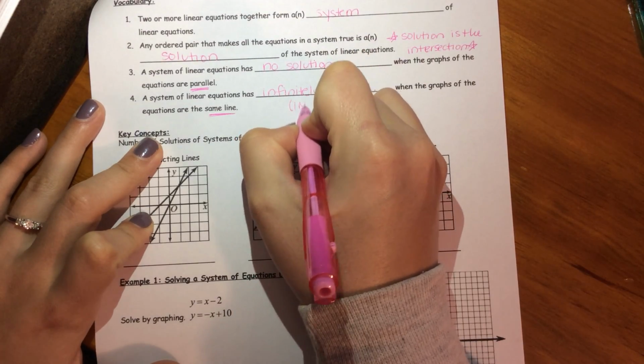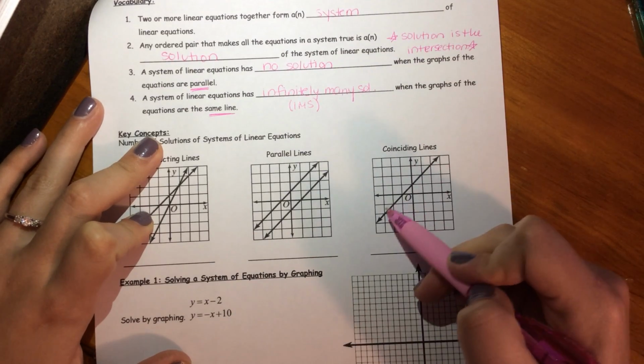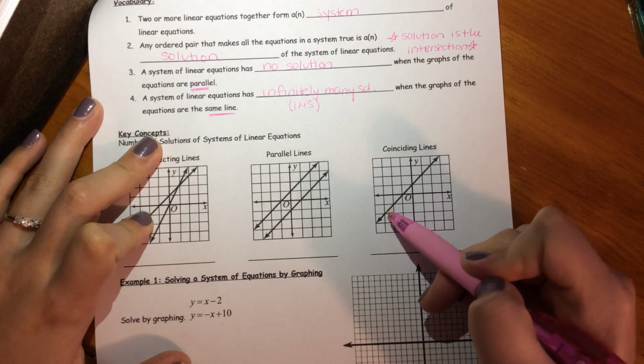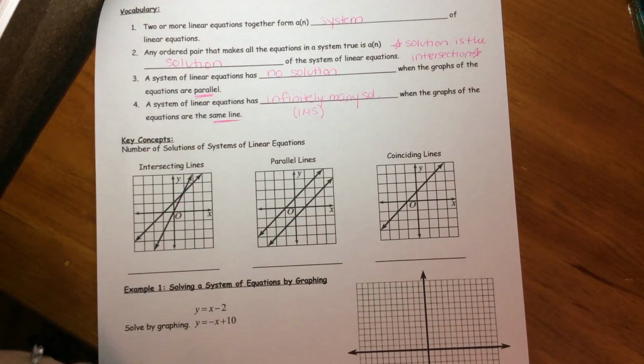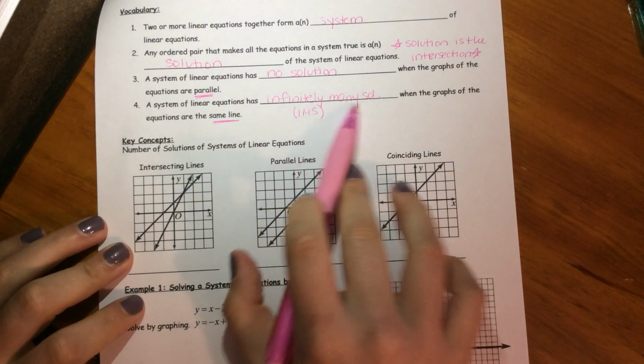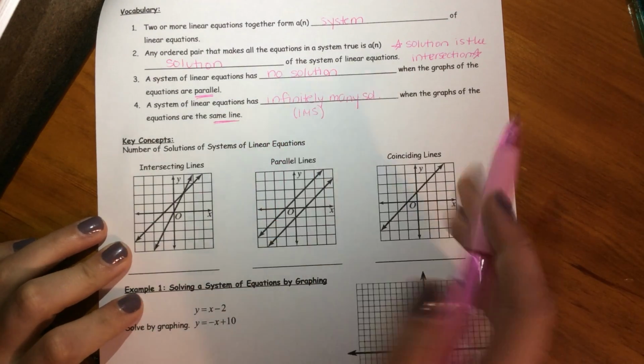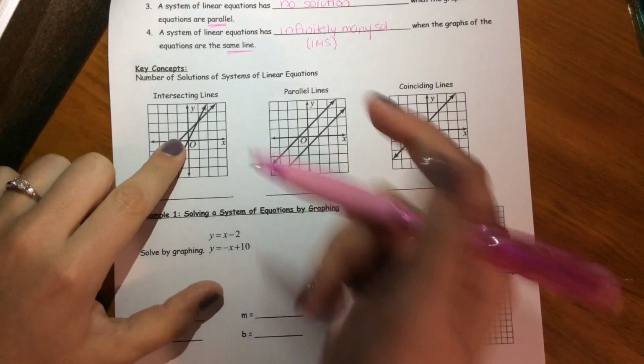You'll see it as IMS a lot. If it's the same line and they're on top of each other, the question is how many times are they intersecting? They're intersecting the entire time, which is infinitely many solutions, which we also call IMS.